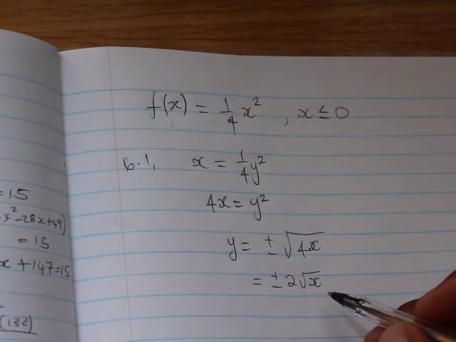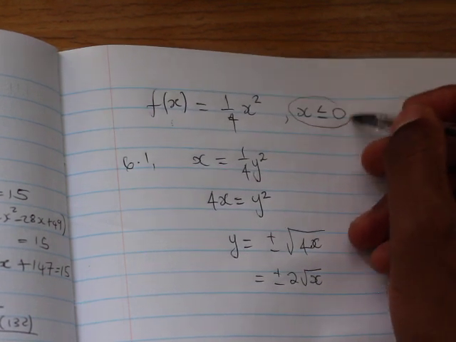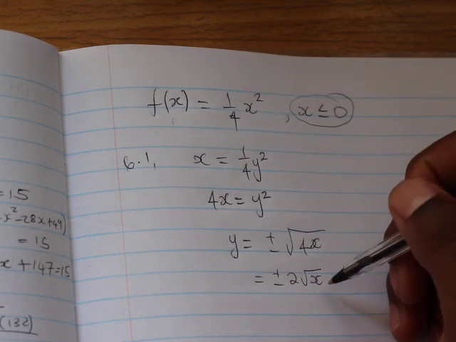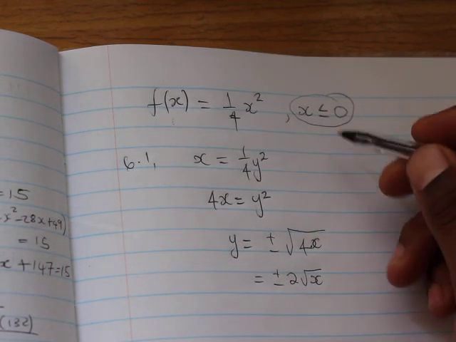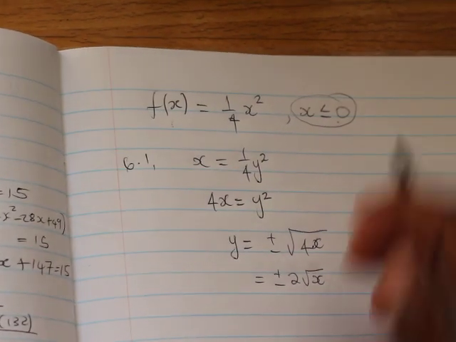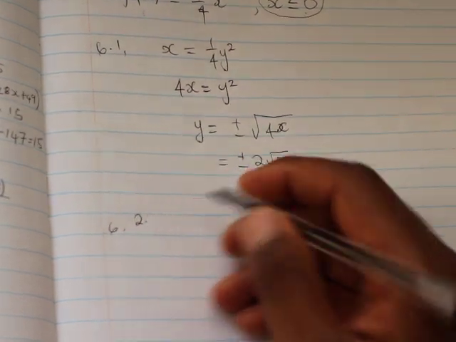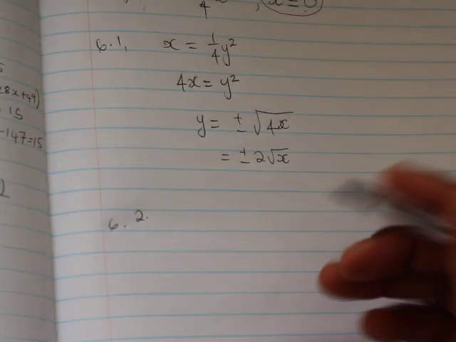Now this restriction is going to be very important when we're drawing our graph, because we're going to make sure that this holds as well. So this is 6.2. Now we're asked to draw on the same set of axes.